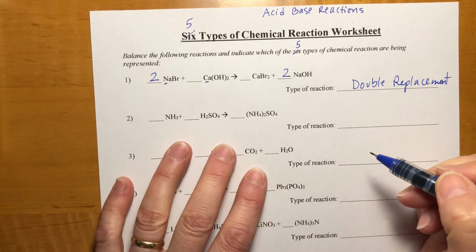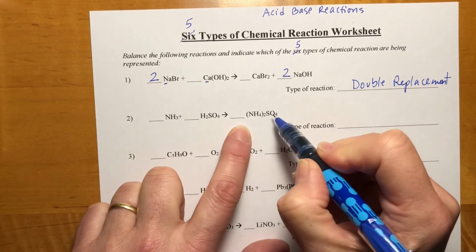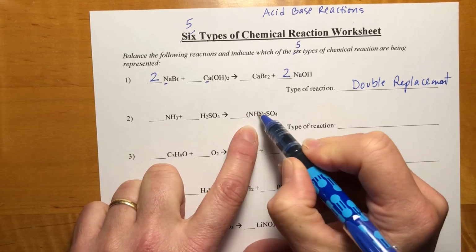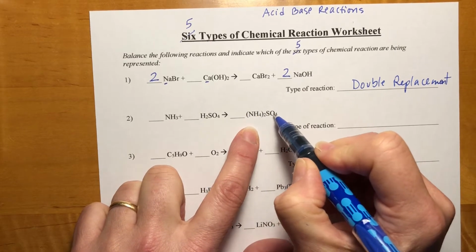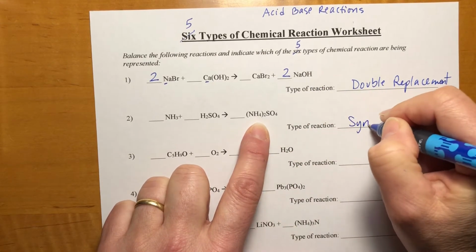This next one, again, let's look at the arrow. If you look on this side of the arrow, on the product side, there's only 1 product. When you have only 1 product, that means you're making only one thing.